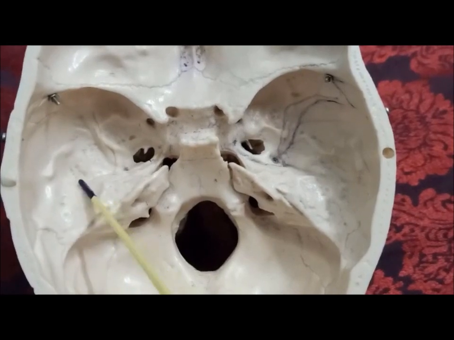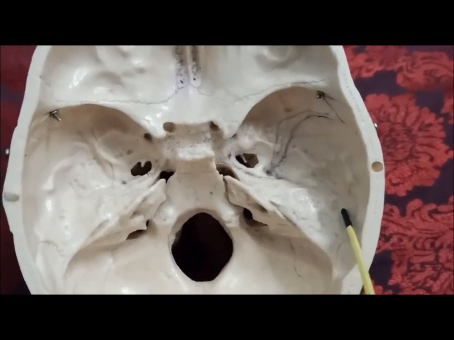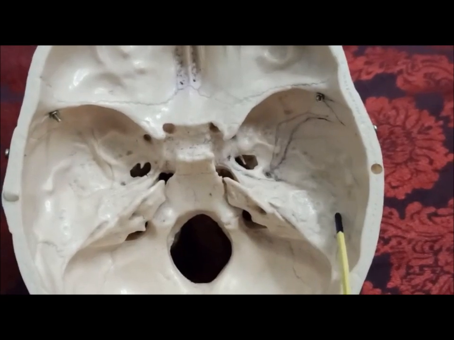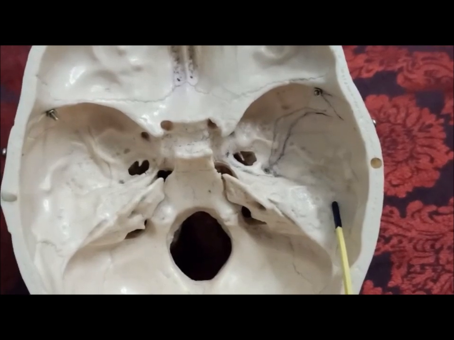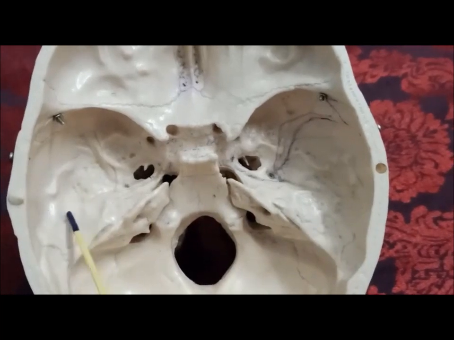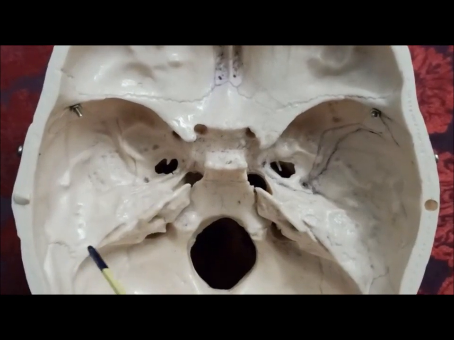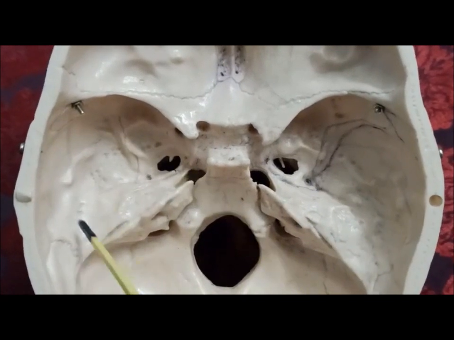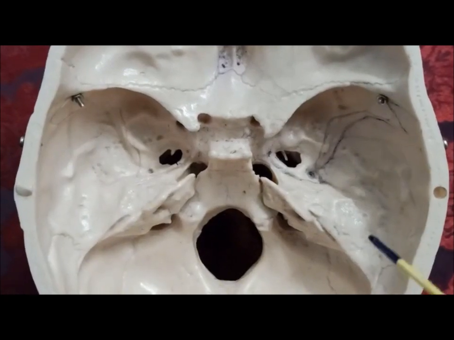Now coming to a thin plate of bone behind this arcuate eminence. What is this? This is the tegmen tympani, and it forms the roof for the mastoid antrum, tympanic cavity, that is the middle ear cavity, and the bony part of the auditory tube. Okay. Now what is the content of the middle cranial fossa? It lodges the temporal lobes of the cerebrum. Okay. With this, our middle cranial fossa is completed.